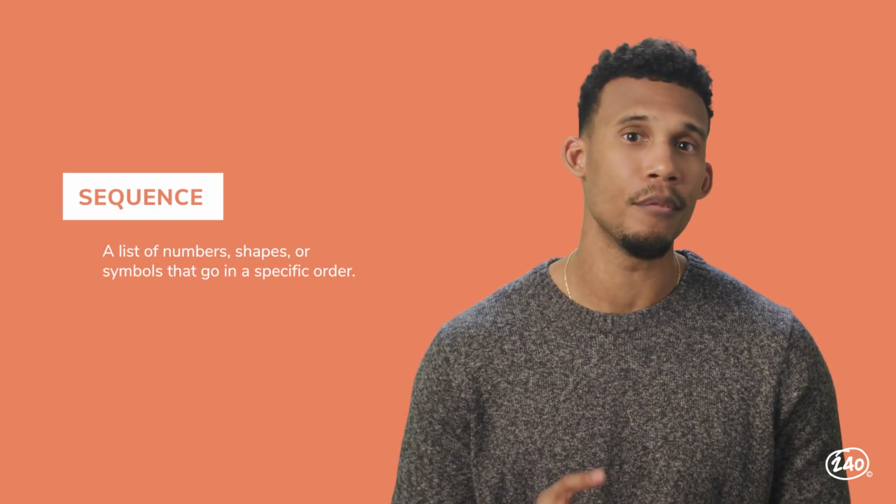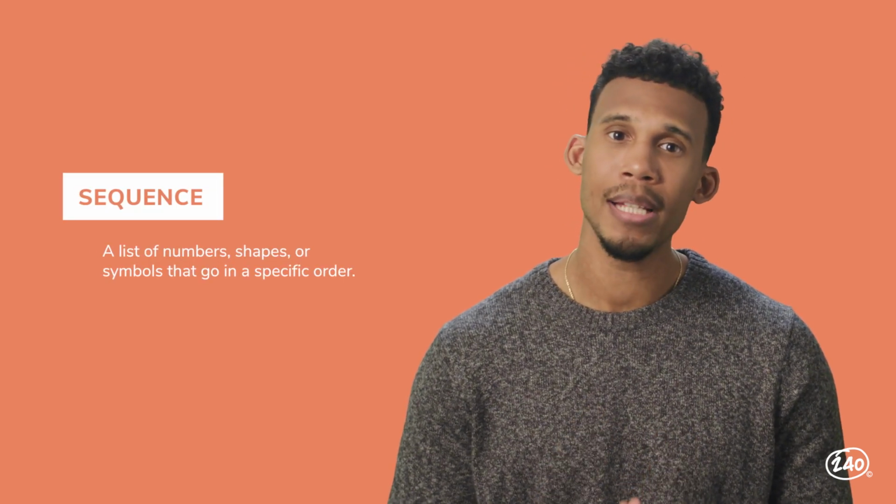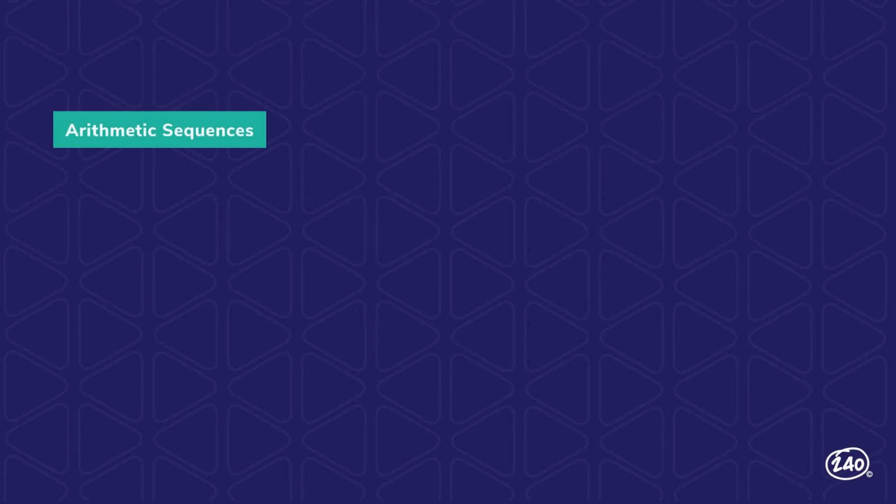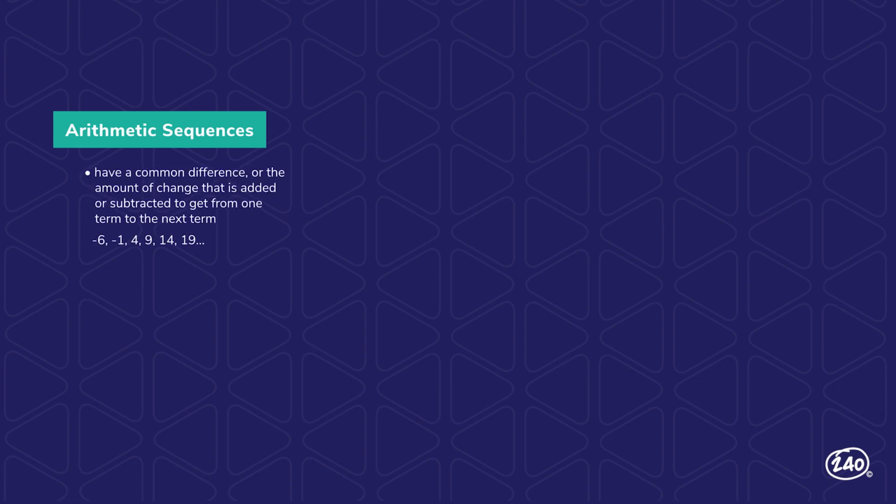Another, more math-specific name for a pattern is a sequence. A sequence is a list of numbers, shapes, or symbols that go in a specific order. So in general, we're looking at 3 types of sequences here. First up, you've got arithmetic sequences, and these are usually the easiest to figure out. They have a common difference between terms, meaning you add or subtract the same number every time you go from one term to the next. In this example, we add 5 to get from one term to the next.